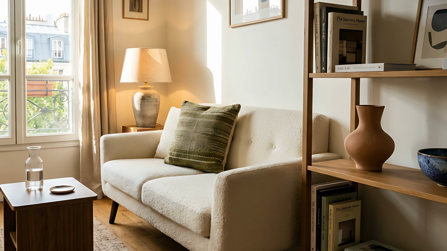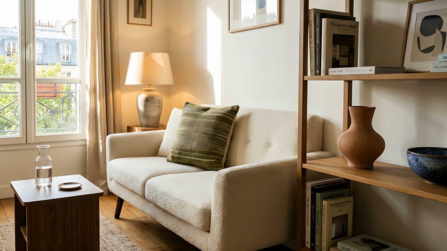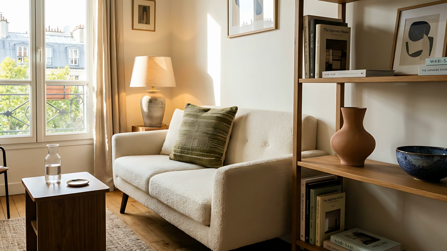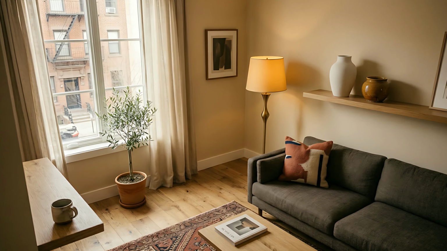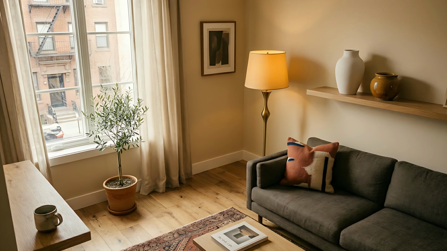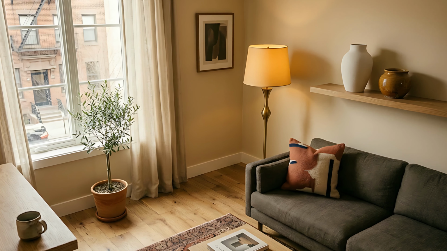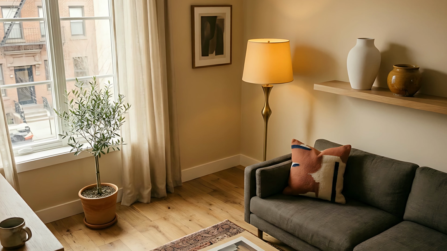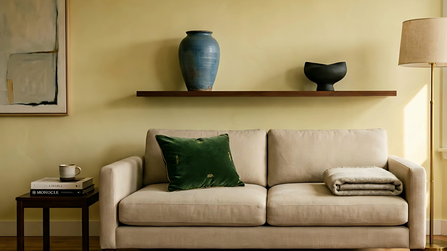3 throw pillows where 1 would suffice. 4 ceramic vessels on a shelf where 2 would be more visible. 2 lamps in a room that only needs 1. 6 candles on a coffee table where 1 creates the intended atmosphere more powerfully than 6 diluted across the surface.